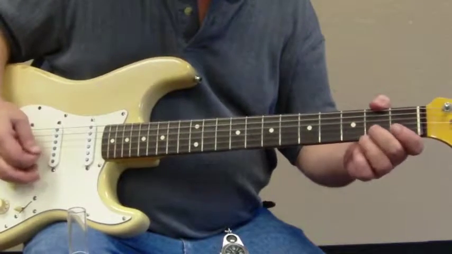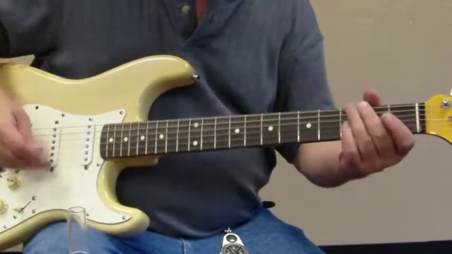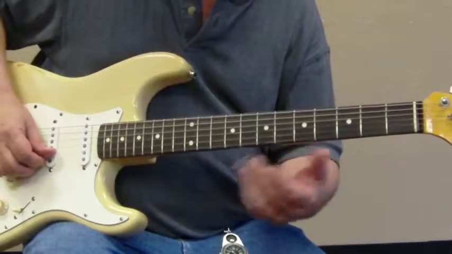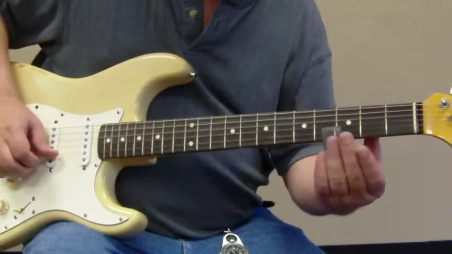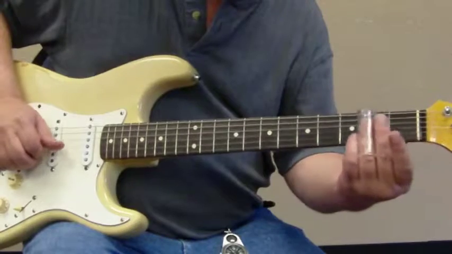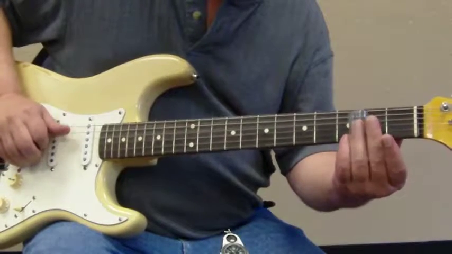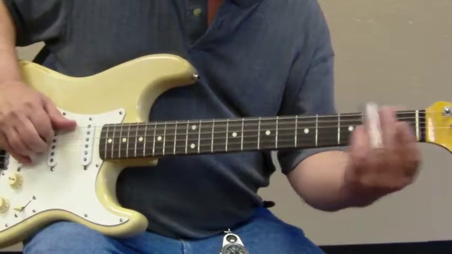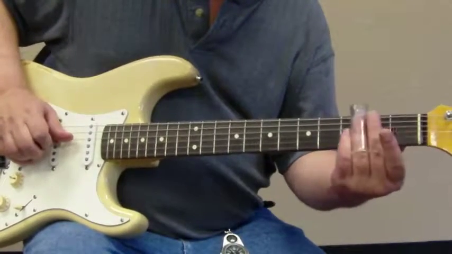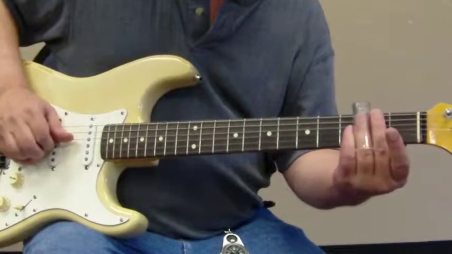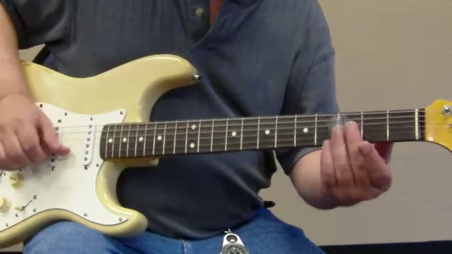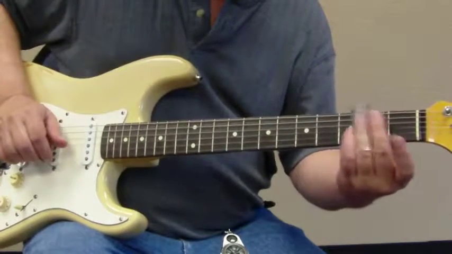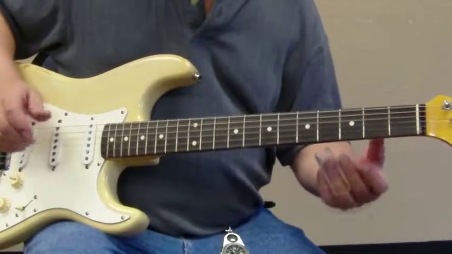You just, with a slide, play the notes. Now that's very sloppy.